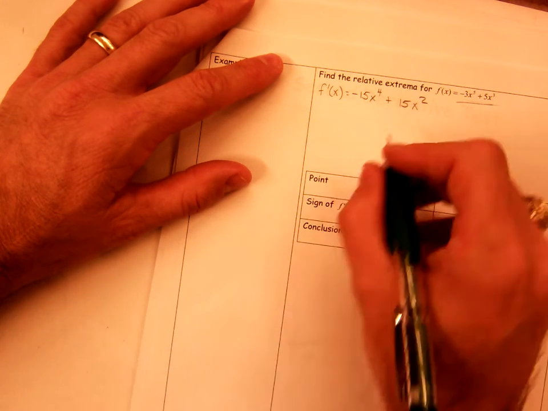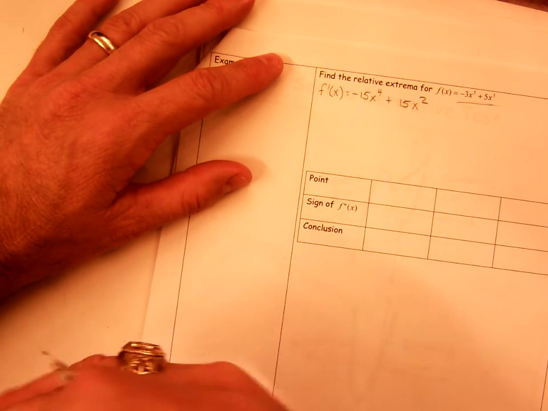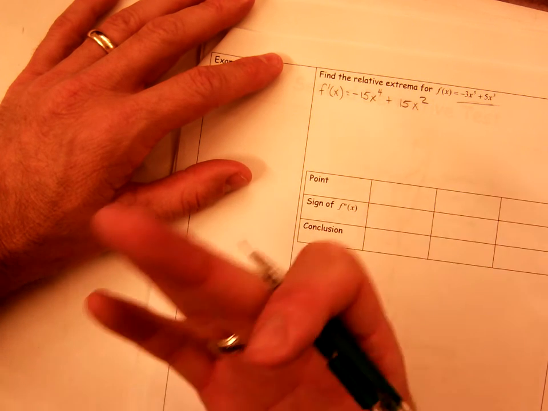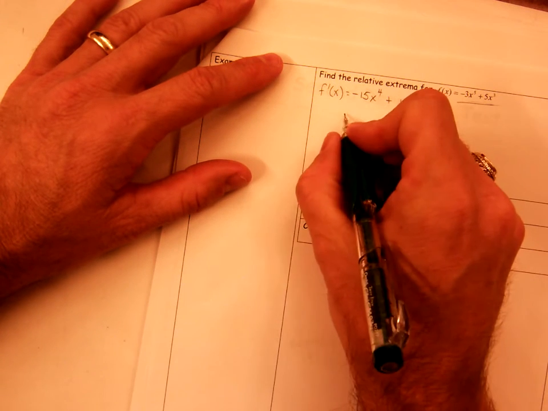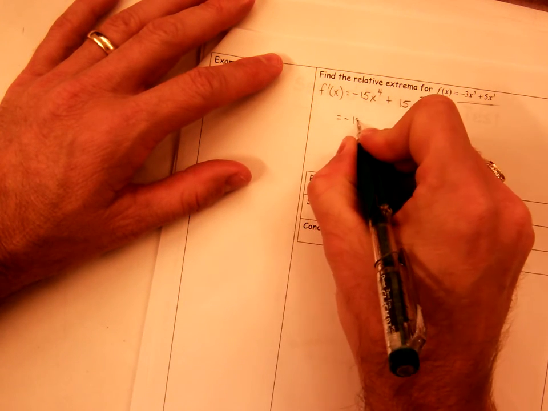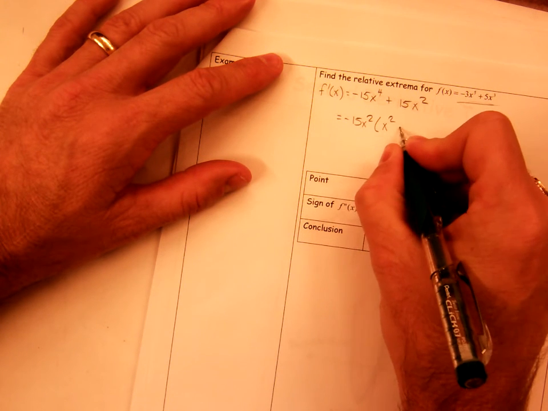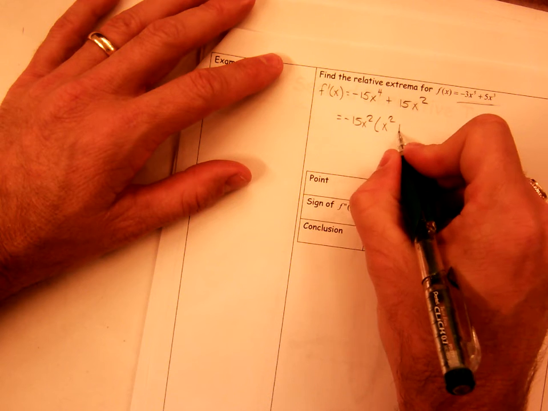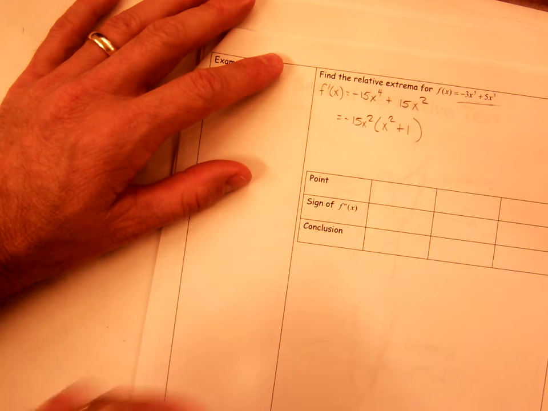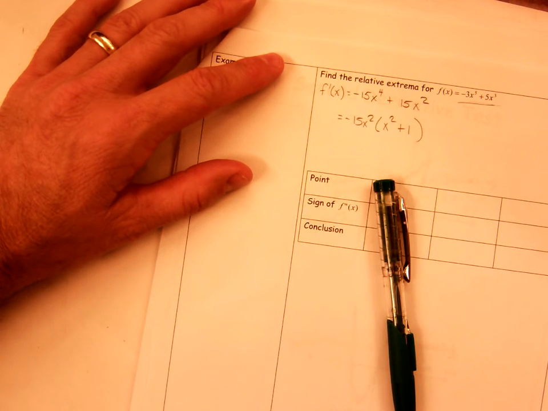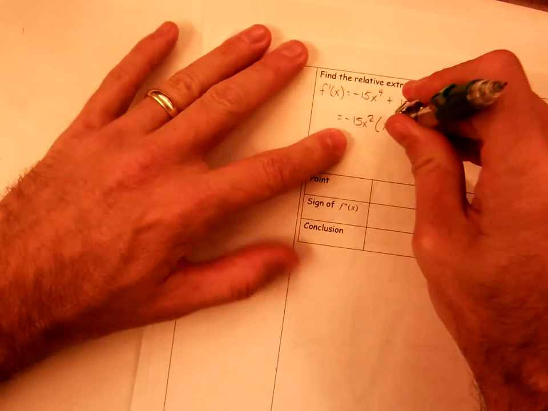So where does this equal 0? That's the first thing we need to know, right? Where does it equal 0? So I'm going to factor out a negative 15x squared, and I'm left with x squared plus 1. That's actually a minus 1.